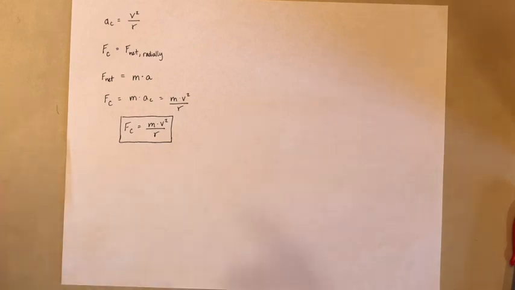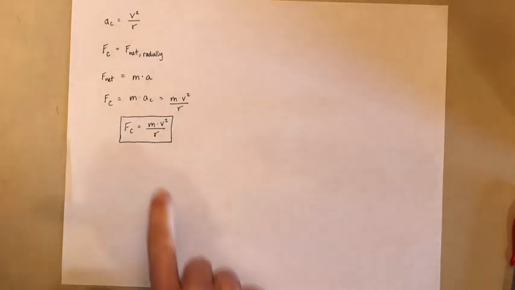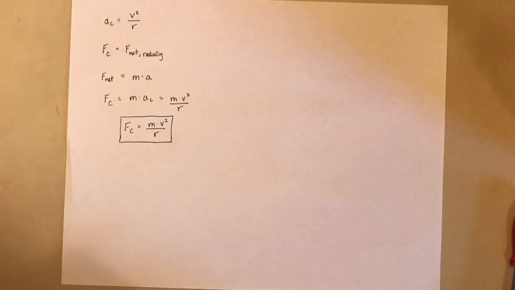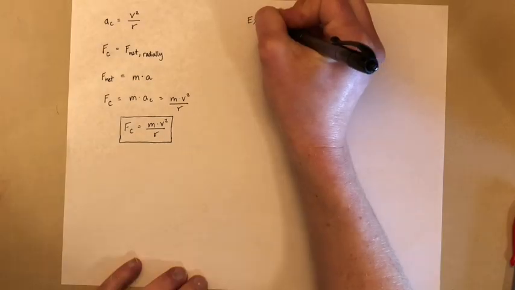Now, let's do a couple of examples for how we'd actually use this equation in some problems to quantify maybe the friction between your tires and the road when you're making a turn, or this is useful to figure out how many G's somebody experiences when they're on a roller coaster, etc.